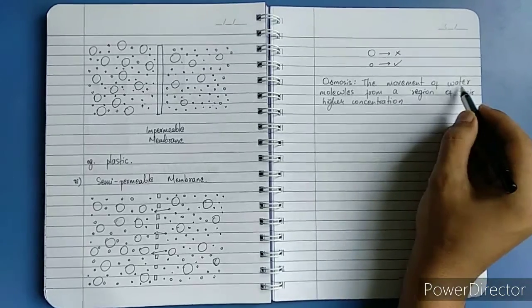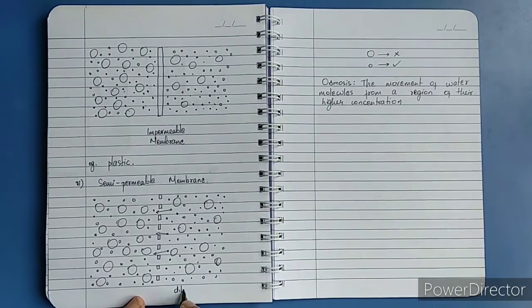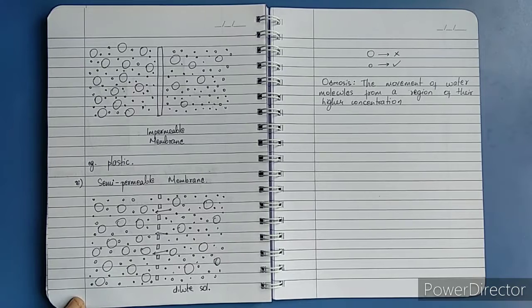So where are water molecules highly concentrated? In this solution, which is the dilute solution, and the water molecules are comparatively less concentrated in this solution, which is our concentrated solution.